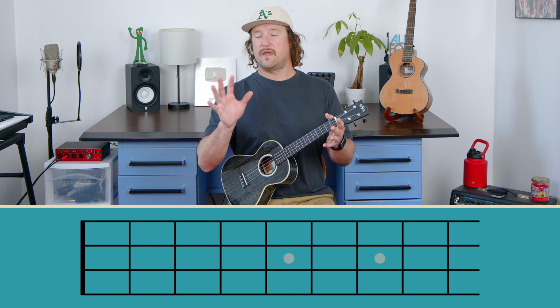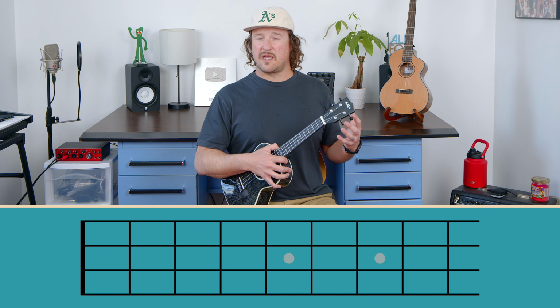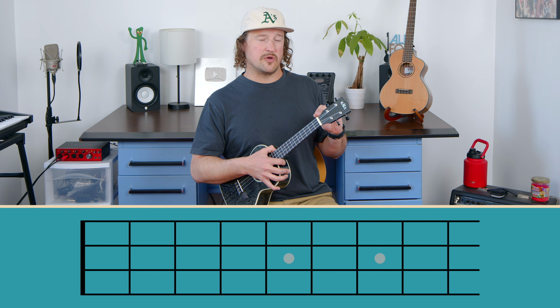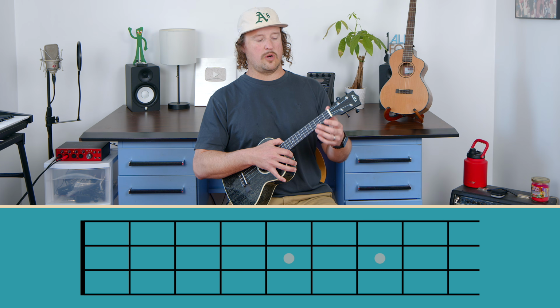So what was happening there? Very major sounding scale, very happy sounding scale. That's because it's using all notes from the key of C. There's no sharps or flats. Everything sounds nice and warm and friendly.